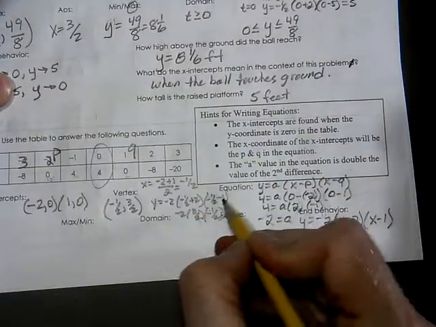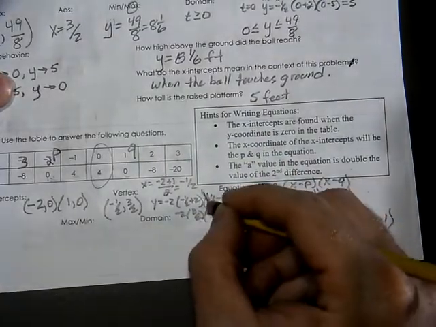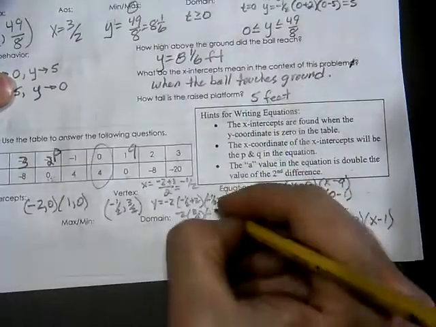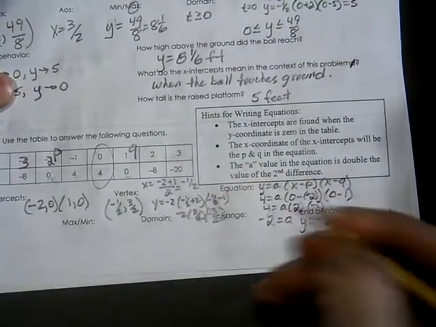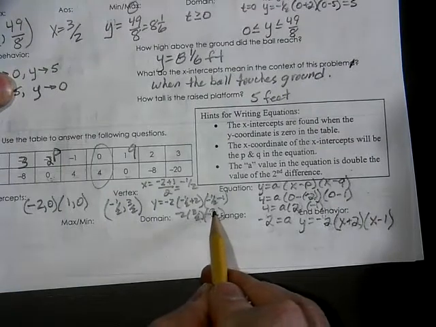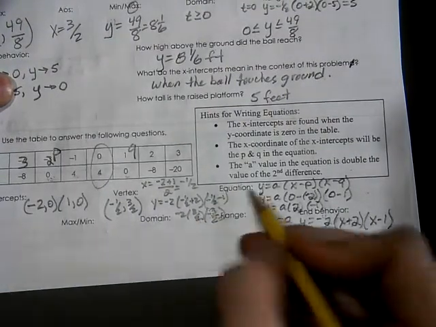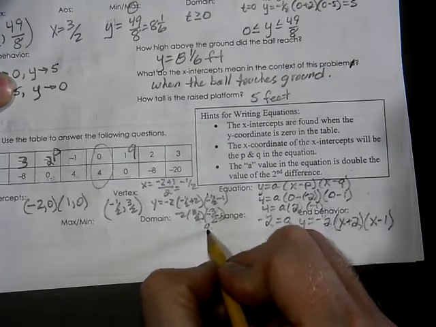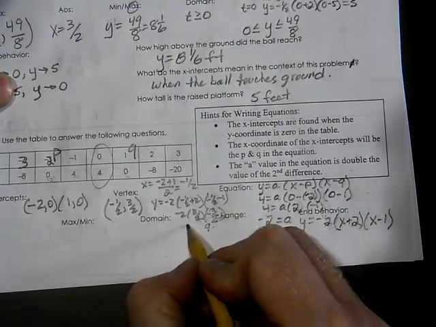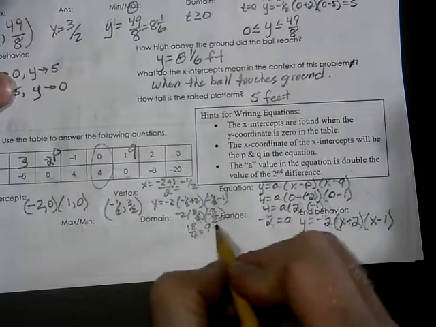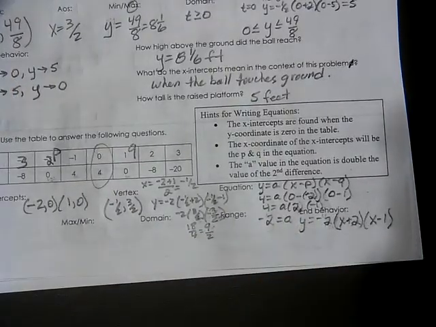That should be a -1/2, which would give us -3 halves, which we get 3 times 9 times 18. So this should be +18 over 4, which is 9 halves, which is a 4.5.